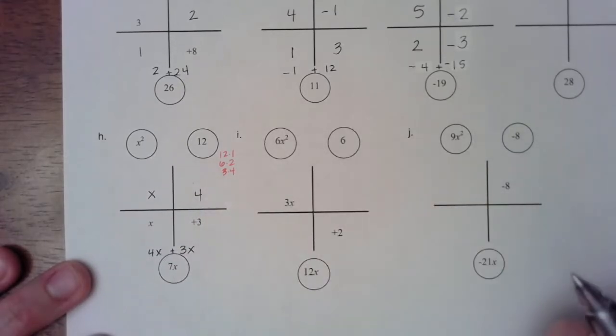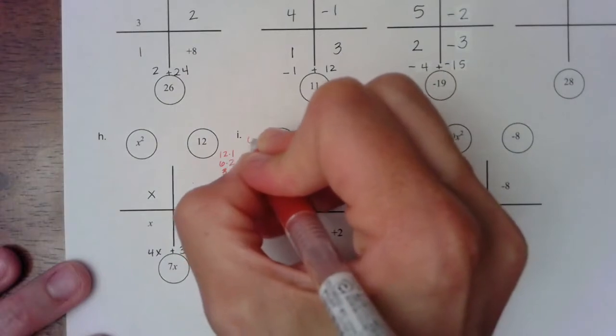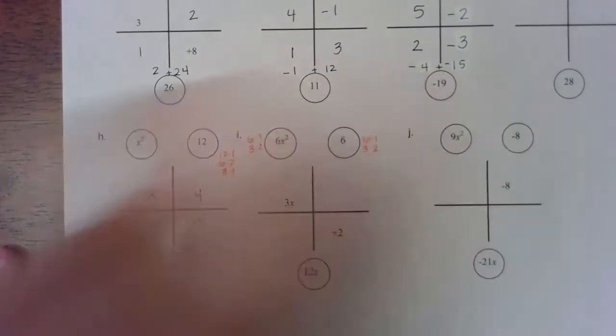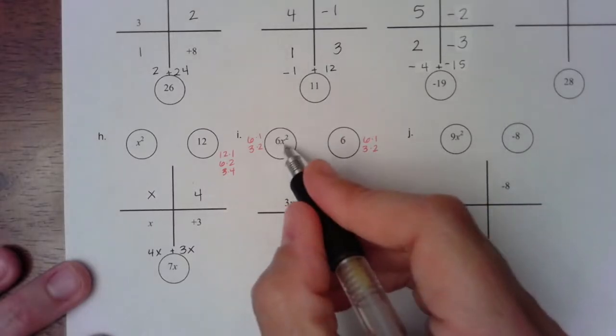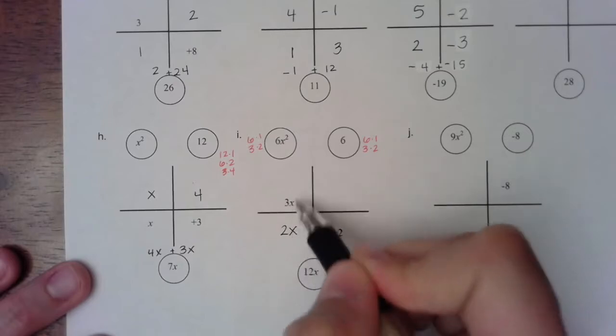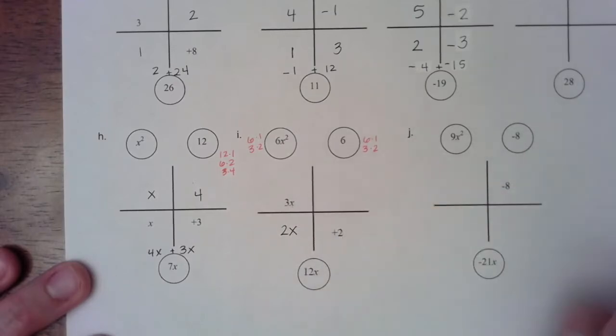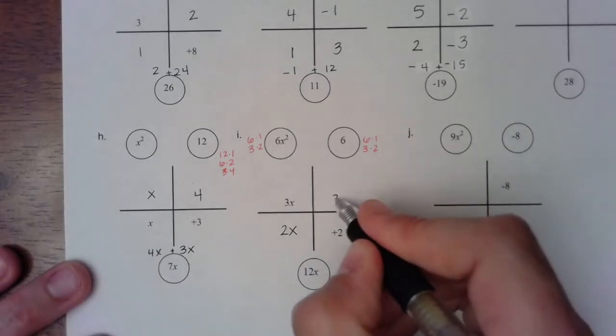would give me 7x. So sometimes when you're doing these, there are going to be different combinations of numbers that you have to consider to help you get the answer to the question. So to get 6x squared, I could do 3x and 2x, or I could do 6x and 1x, but on this one they pre-filled the 3x. We did that to help you practice. And if this is a 2, this one would have to be a 3.